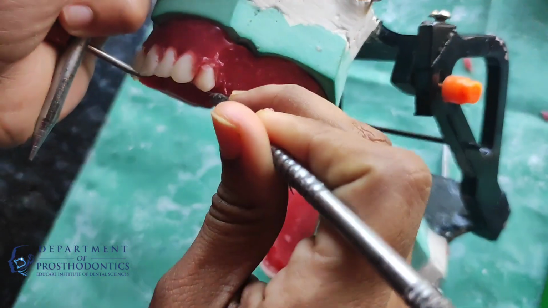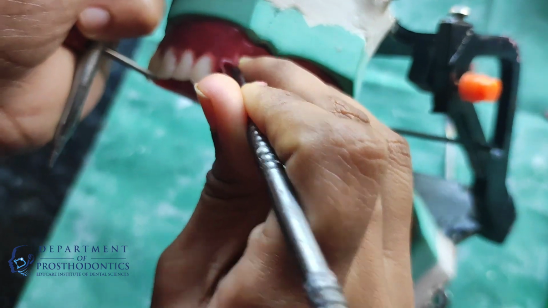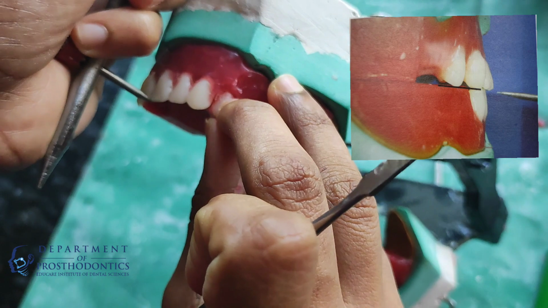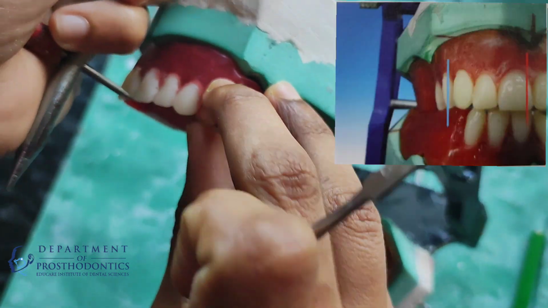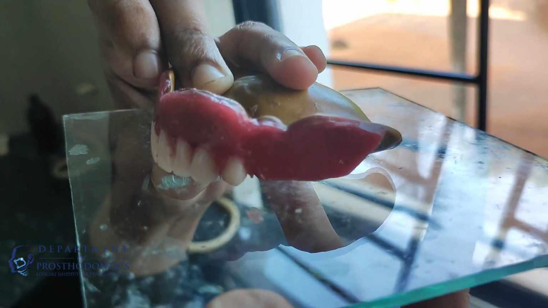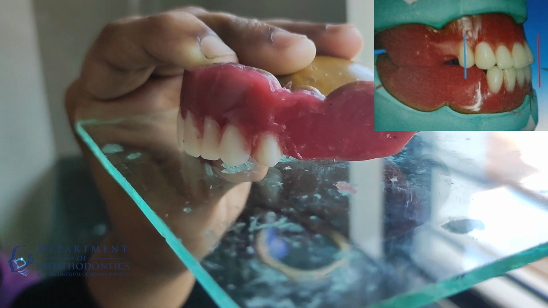The long axis of the maxillary first premolar is parallel to the vertical axis. The long axis of the maxillary first premolar is placed parallel to the vertical axis when viewed from the front. When viewed from the front, only a small amount of buccal surface should be visible.